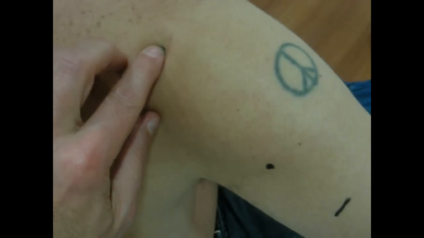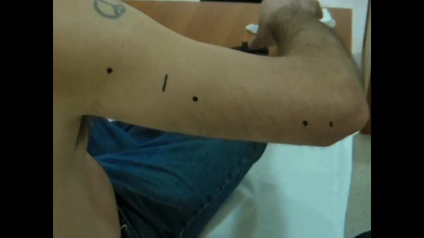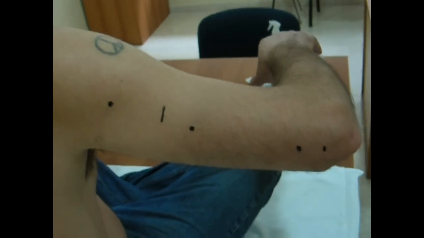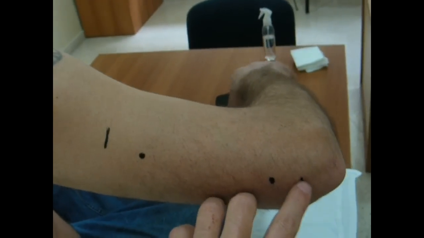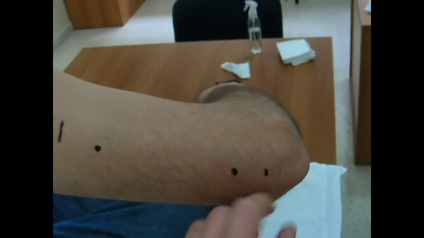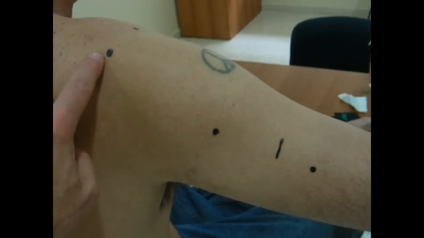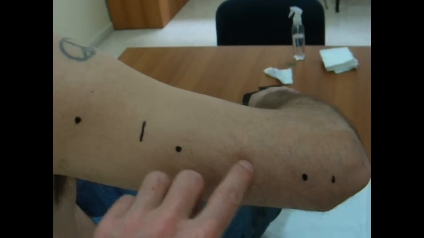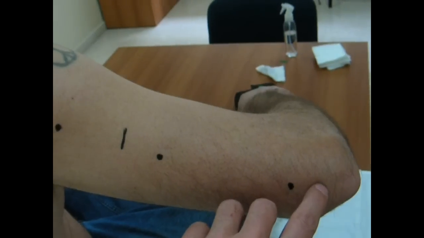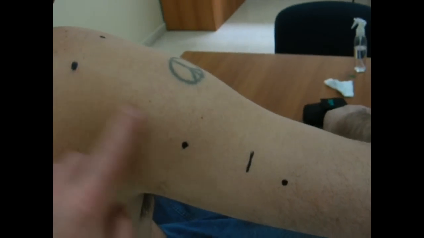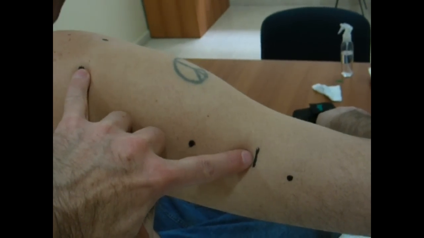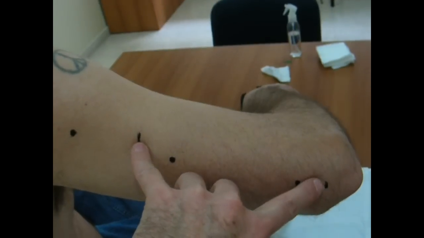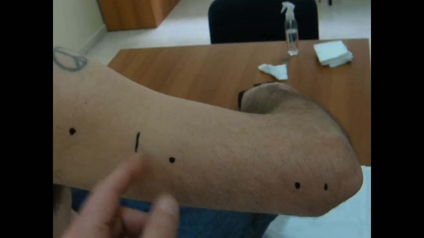Now we're back to Jiao 12. Jiao 12 is located on the upper arm on a line drawn between Jiao 10, which is at 1 sun from the olecranon, and Jiao 14. It is 4 sun proximal to Jiao 10 and 6 sun distal to Jiao 14. Divide the distance between Jiao 10 and Jiao 14 in half and locate this point 1 sun distal to this midpoint.